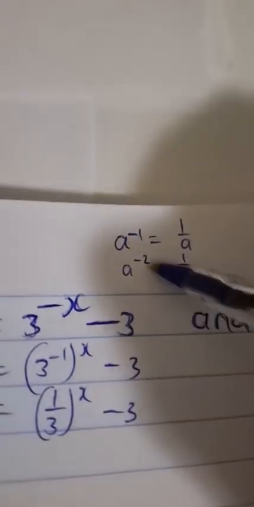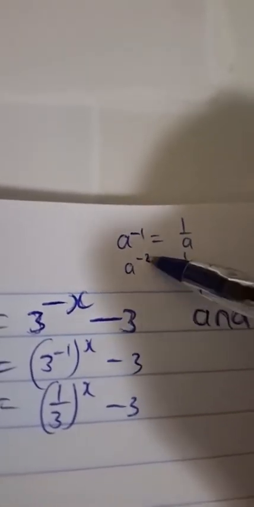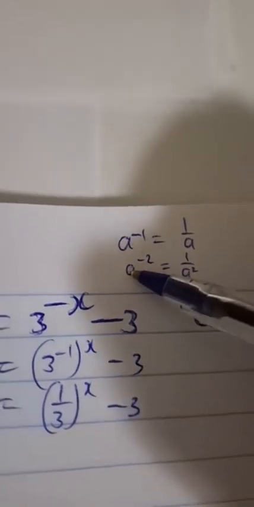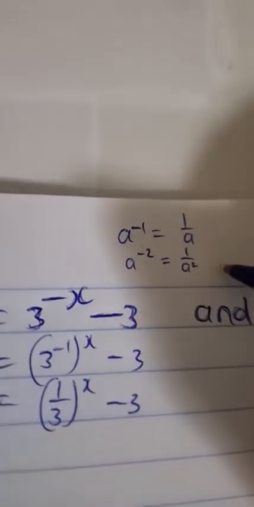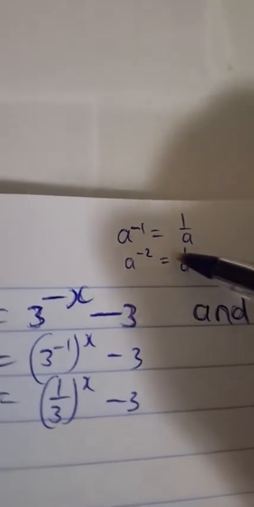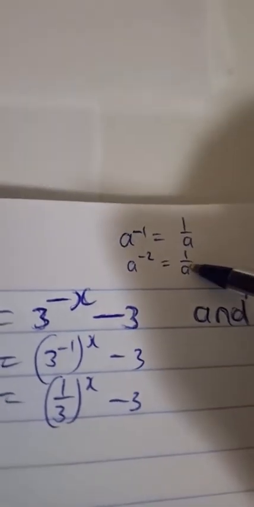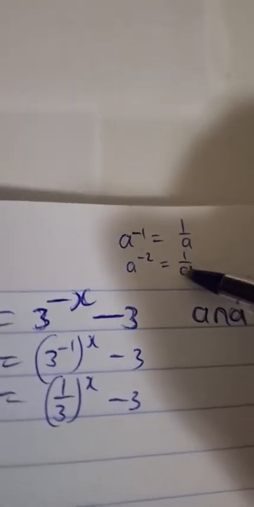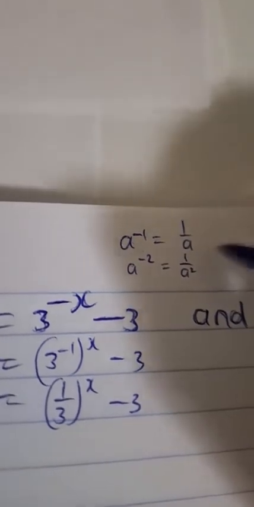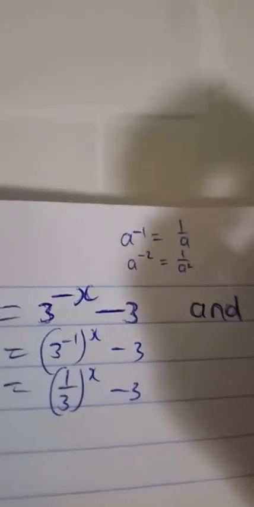And then the exponent that is negative changes to an exponent that is positive. So it's the same thing here. A to the power negative 2: whenever a base is raised to a negative exponent, that base changes from the numerator to the denominator, and then the exponent changes from negative to positive. So that's why we have 1 over a squared. That's very important for the conversion of a negative exponent to positive.